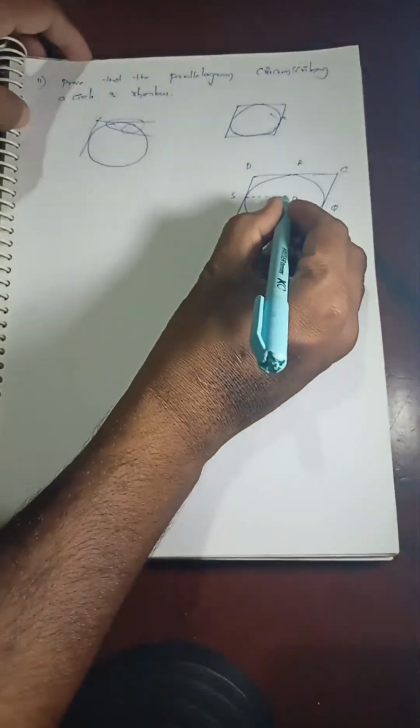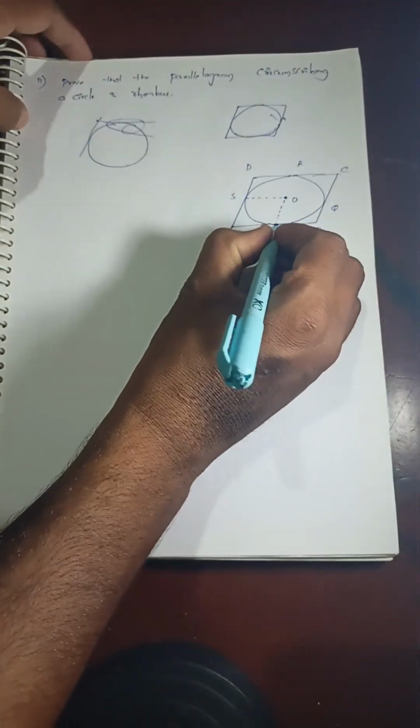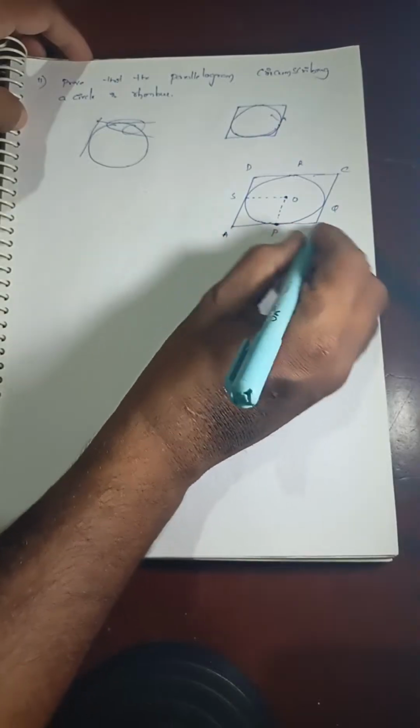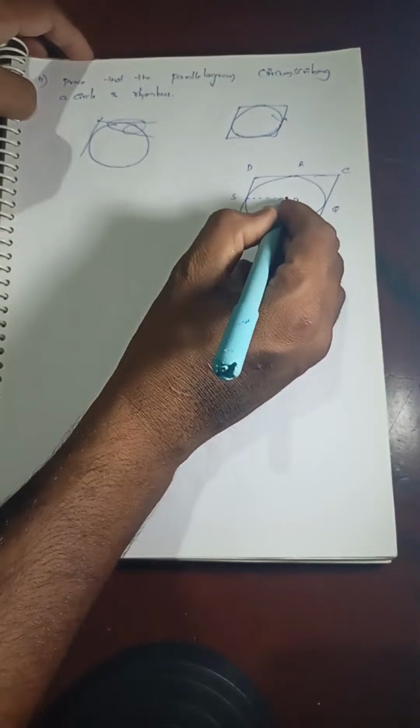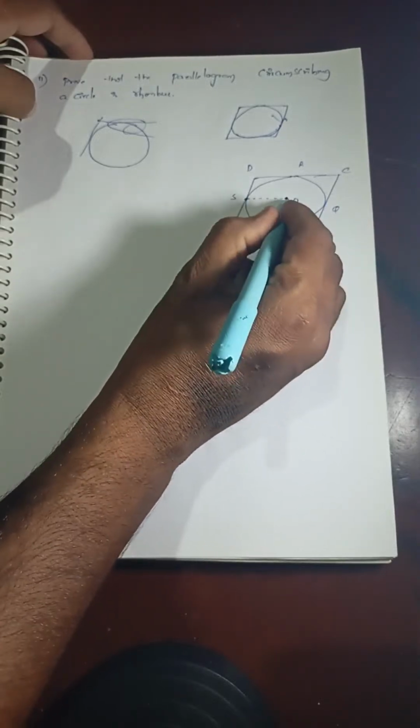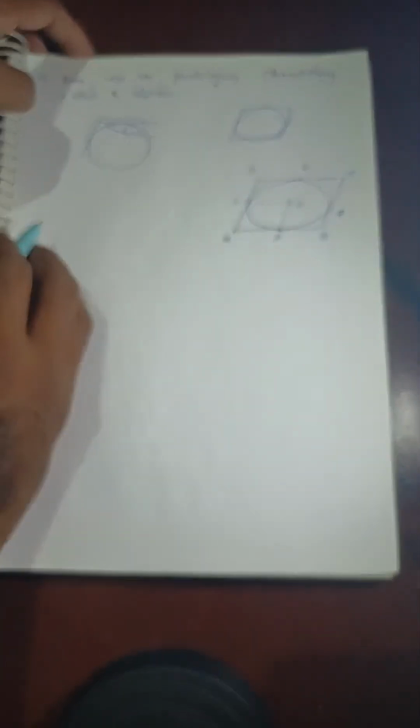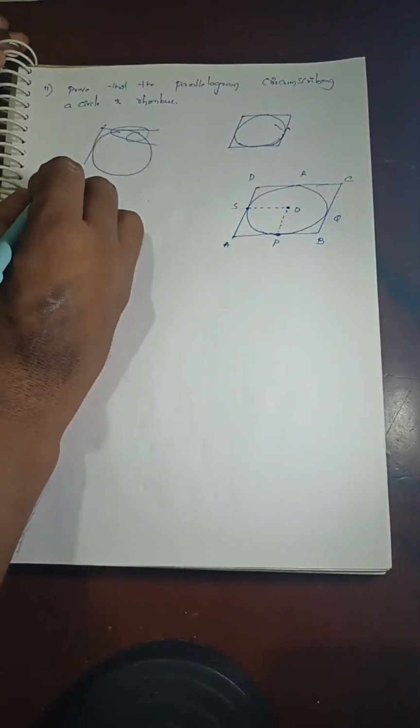From the center of the circle we draw a radius to the point P where the tangent AB touches the circle, and one more tangent AD which touches the circle at the point S. Now we have to write the proof.